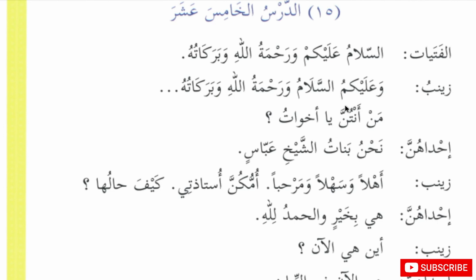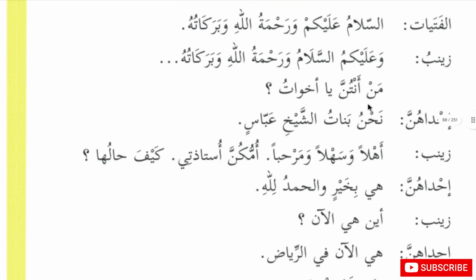Okay, so for the female plural, you can only use it exclusively for females when you're referring to something or someone. Antunna is three or more females when you're calling out. Ya akhawat. Akhawat is a plural of ukht. Akhawat is sisters. So who are you, basically? Oh, sisters. And it's ya akhawat too, because as I mentioned before, when you're saying, for example, ya Muhammad, you say ya Muhammadu. So this is definite, it's not indefinite, so we say ya akhawatu.